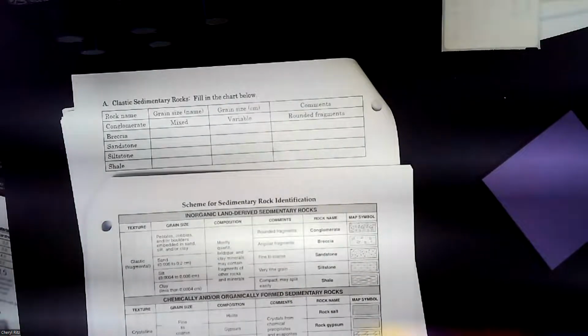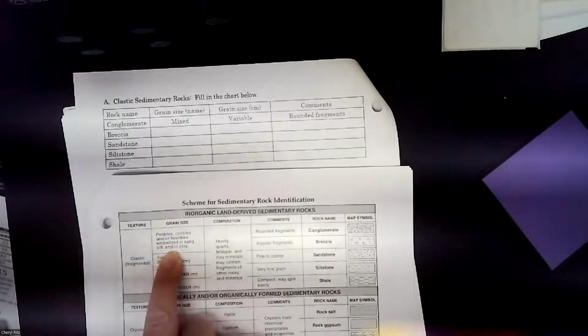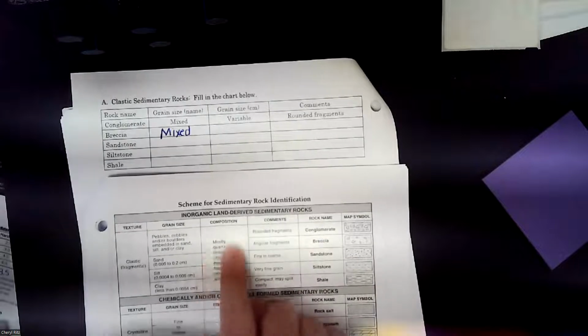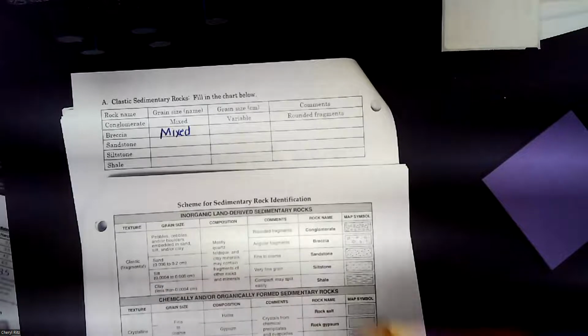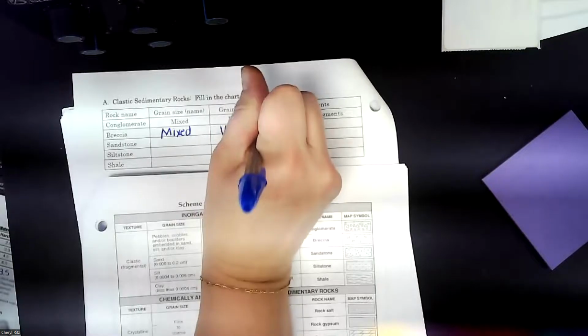How will we fill this in for breccia? Find breccia, go over to the grain size. We see it's the same as conglomerate. We're going to go with it's mixed again. Again, we go from breccia over to the composition. It's made out of all these different things. So you could either list them all, or again, we'll go with variable, made up of a variety of minerals.